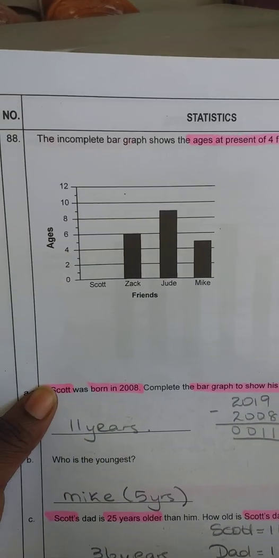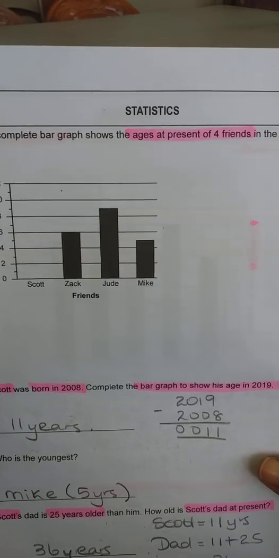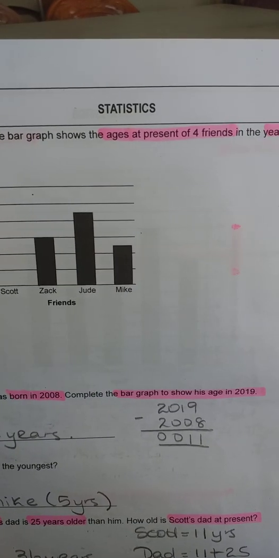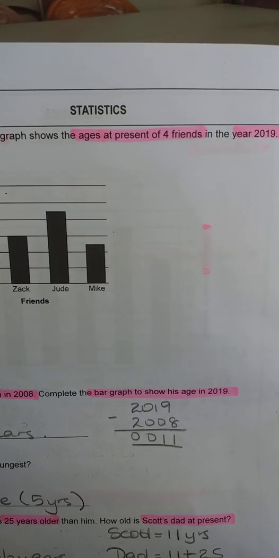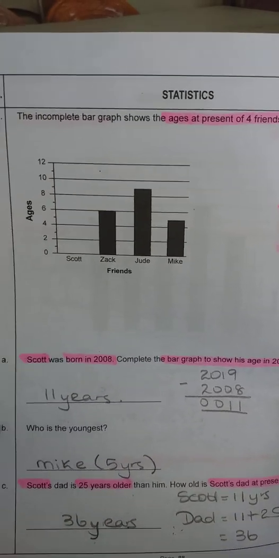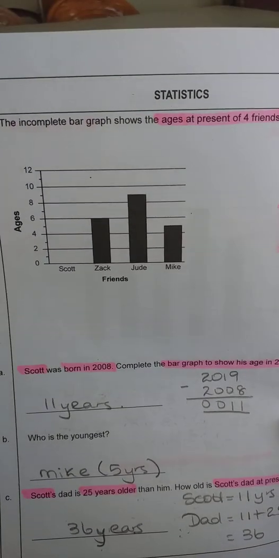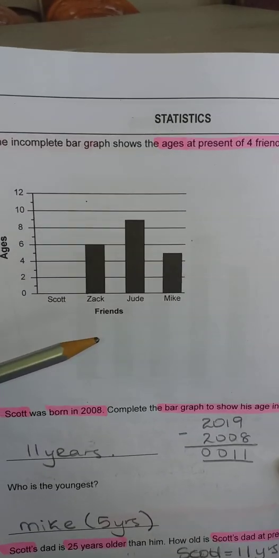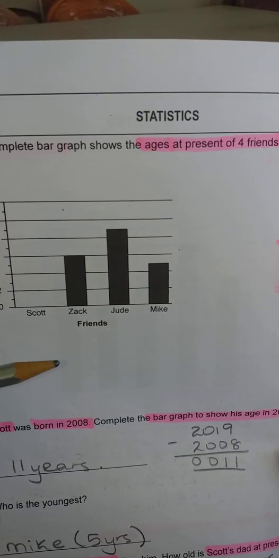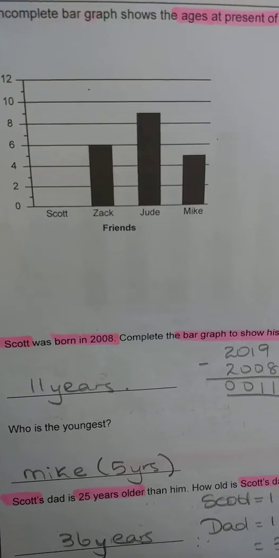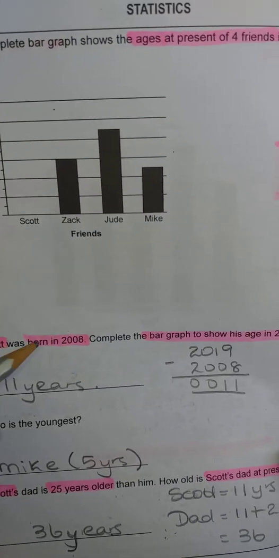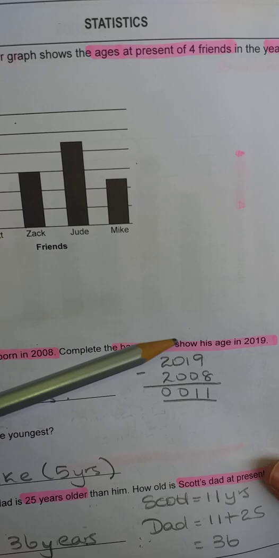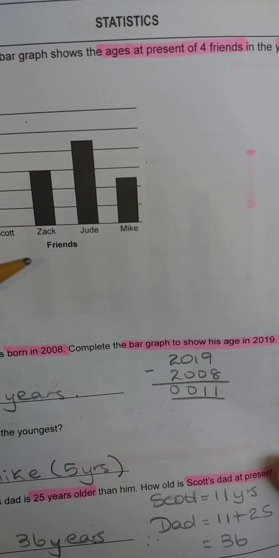Moving on. Right, next question. The incomplete bar graph shows the ages at present of 4 friends in year 2019. Good? So here, in the bar graph, the vertical column is telling us ages. The horizontal column is telling us the friends Scott, Zach, Jude, Mike. Right? First question. Scott was born in 2008. Complete the bar graph to show his age in 2019.